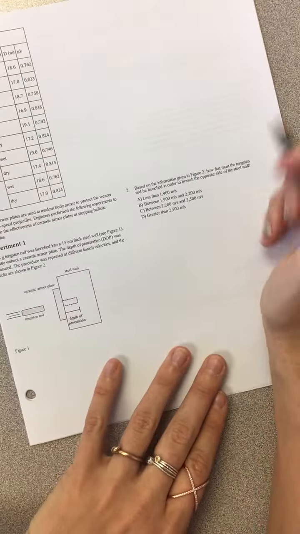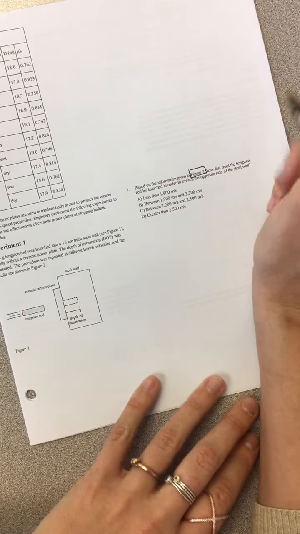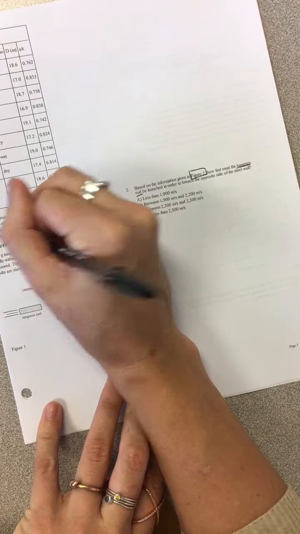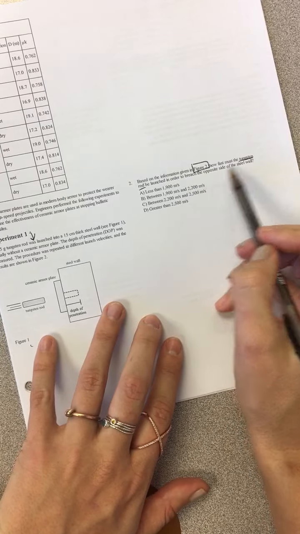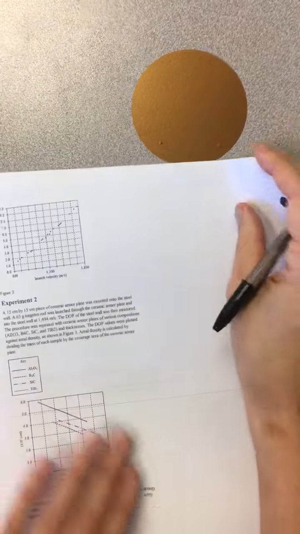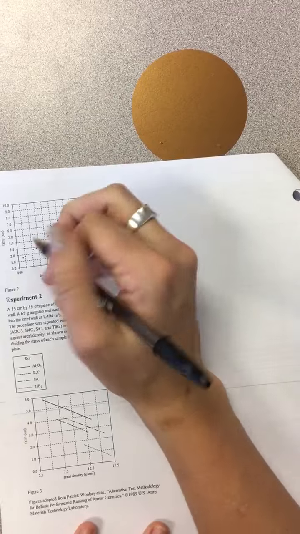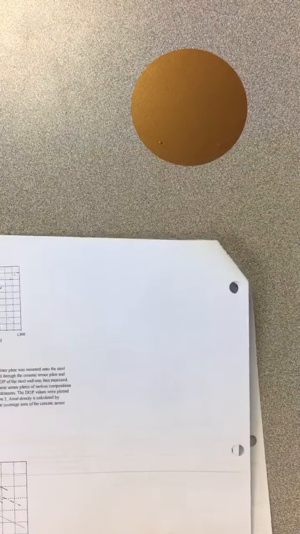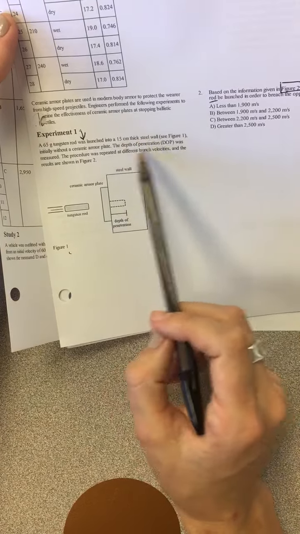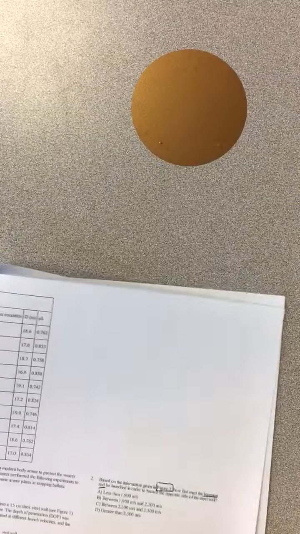Number 2. Based on the information given in figure 2, so I'm going to look at figure 2, how fast must the tungsten rod be launched, and I'm talking about the tungsten rod, so that means this one, that's figure 1, in order to breach the opposite side of the steel wall? First, let's figure out what this means. 65 was launched into a 15 centimeter thick steel wall. The DOP was measured. So we need it to breach the other side, so that means it needs to be more than 15 centimeters.